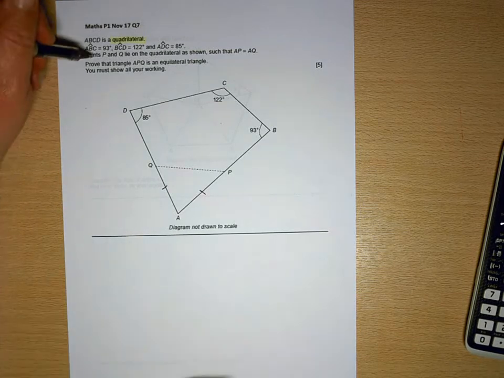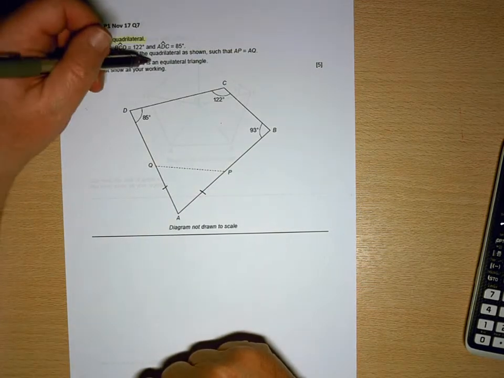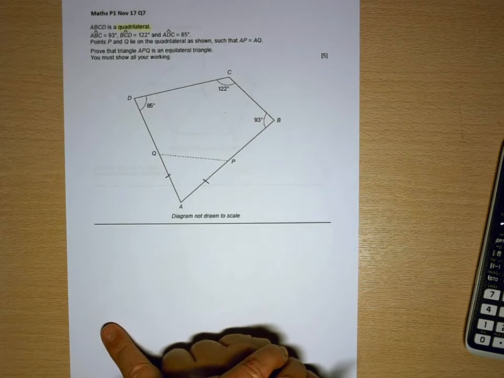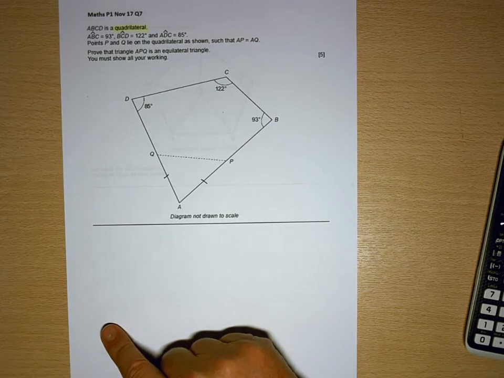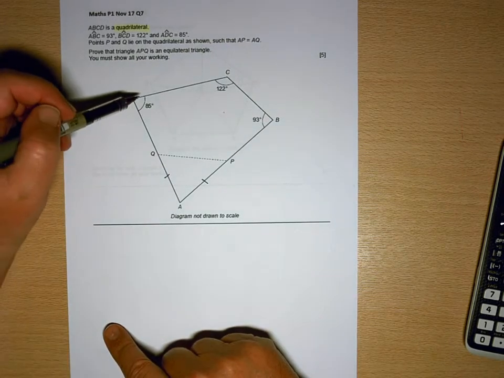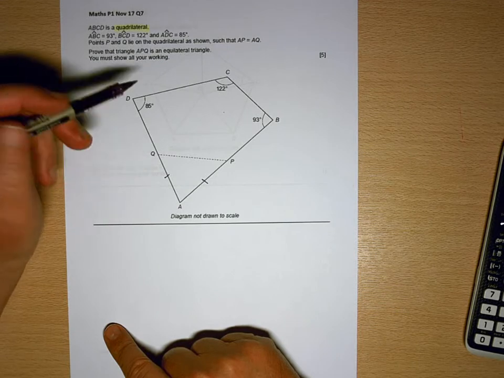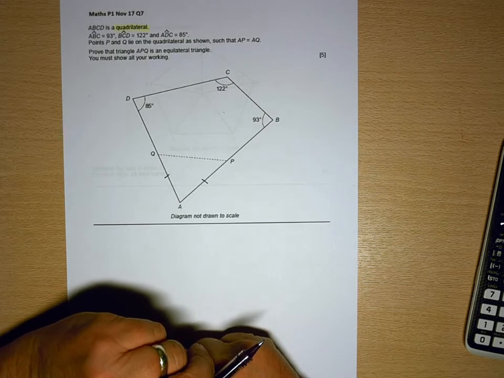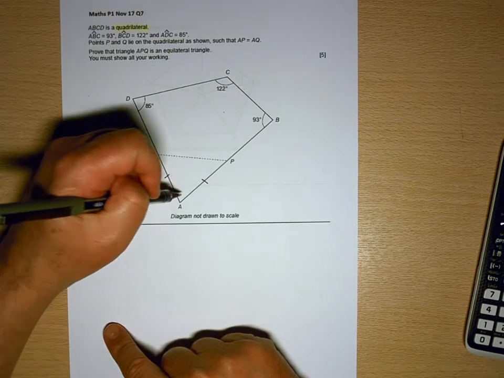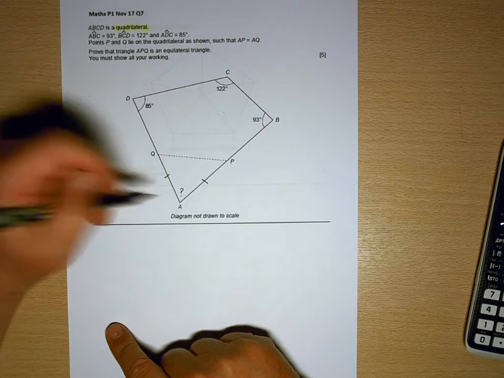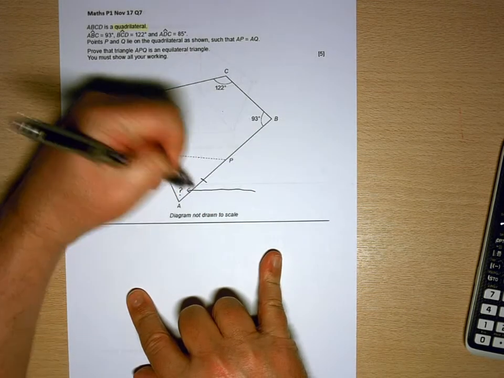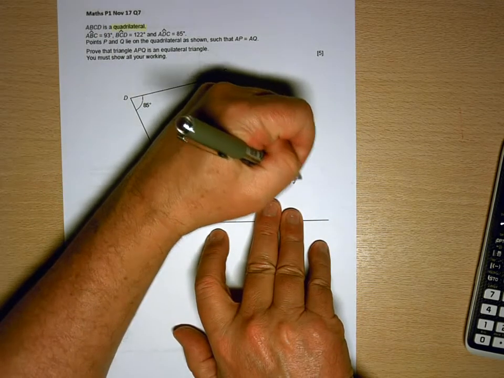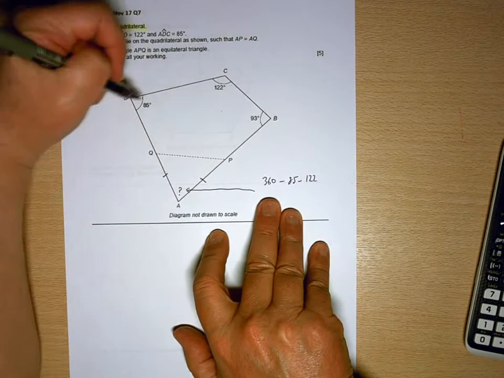Prove that triangle APQ is an equilateral triangle. You must show all your working. Okay, so let's think about how we can do that. Well, I've got a quadrilateral, so I know that the angles inside the quadrilateral must add up to 360. So I can work out what that angle there is. That angle there is going to be 360, take away 85, take away 122, take away 93.